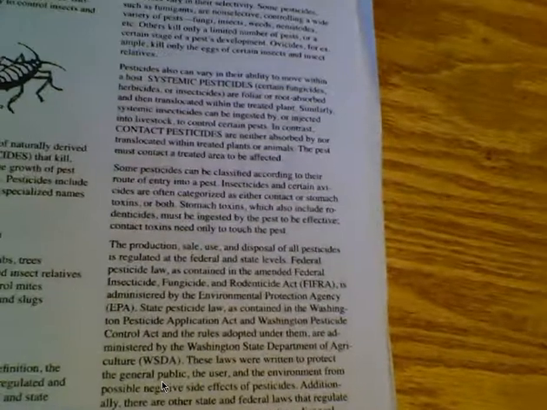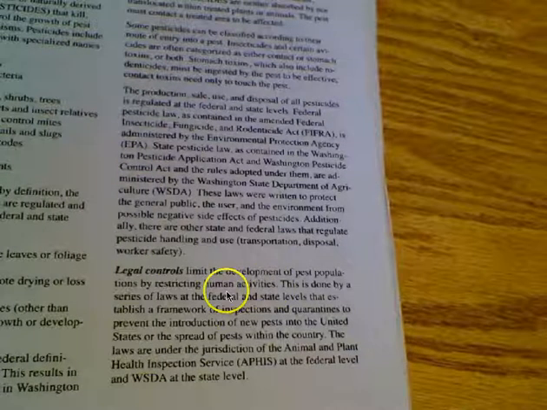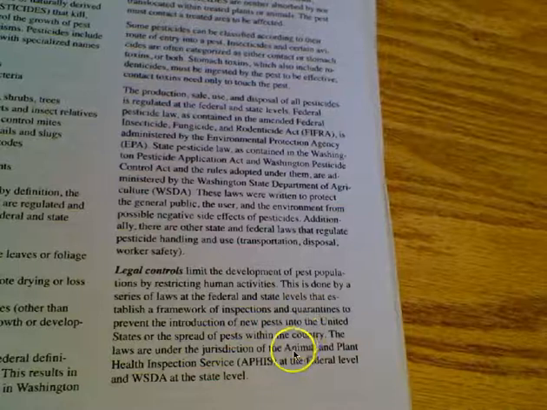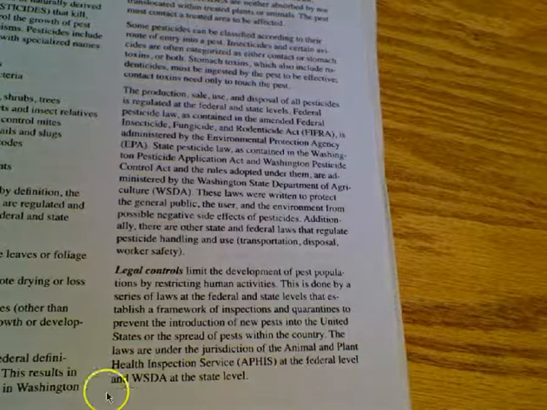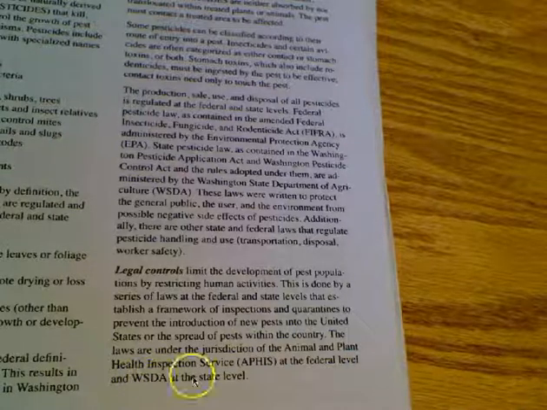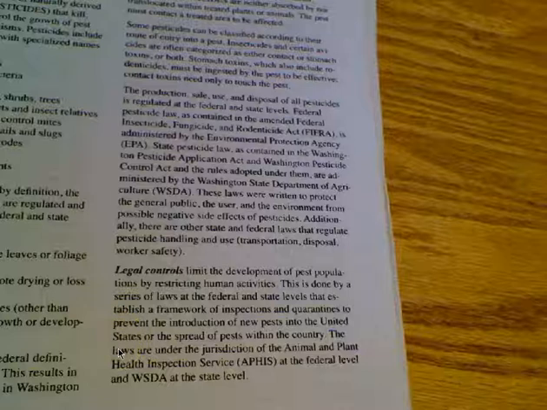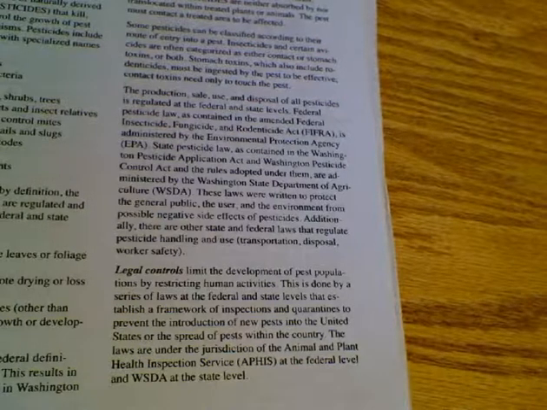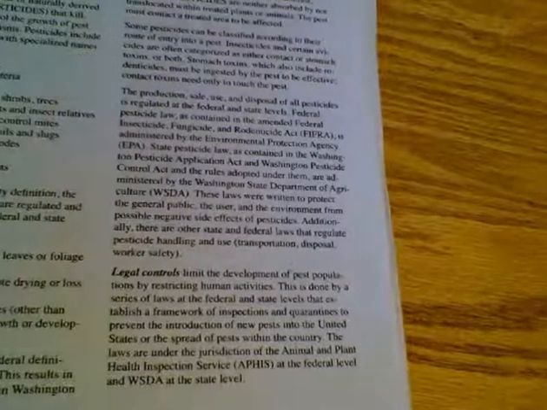And for those of you in other states, like those of you in Texas, the Texas Department of Agriculture probably monitors them, and the Oregon Department of Agriculture, Idaho Department of Agriculture. And then the legal controls limit the development of pest populations by restricting human activities. APHIS was developed, which is the Animal and Plant Health Inspection Service at the federal level, and the WSDA, Washington State Department of Agriculture, at the state level. This required that your plants and soils and everything had to be inspected as they came into the country so that we didn't spread insects and disease populations throughout the United States.